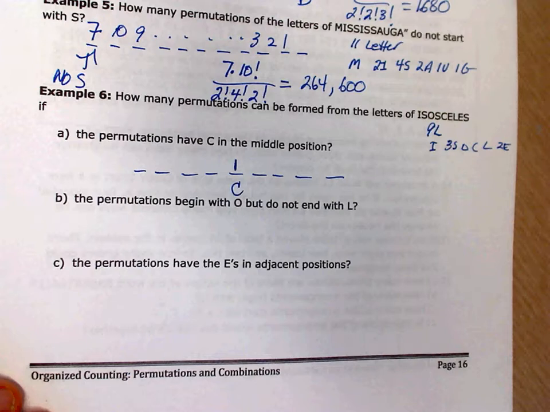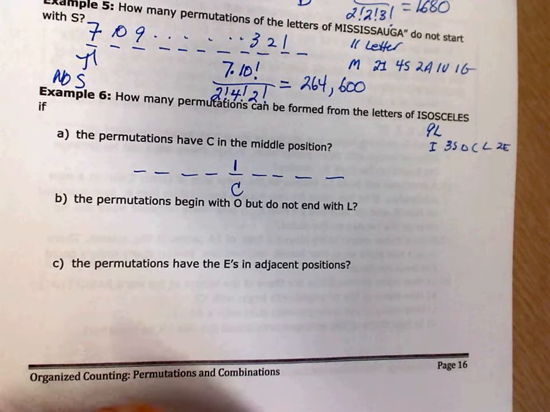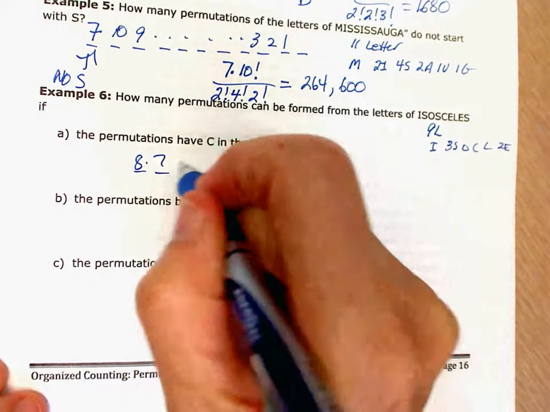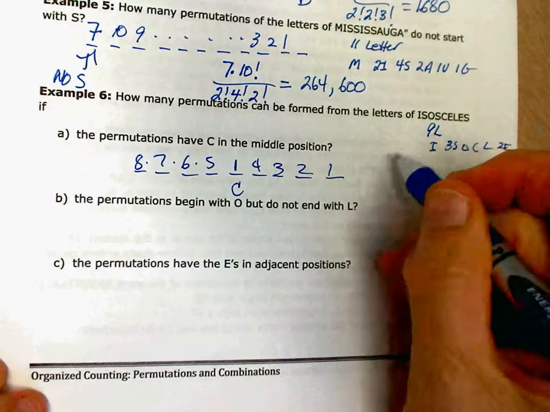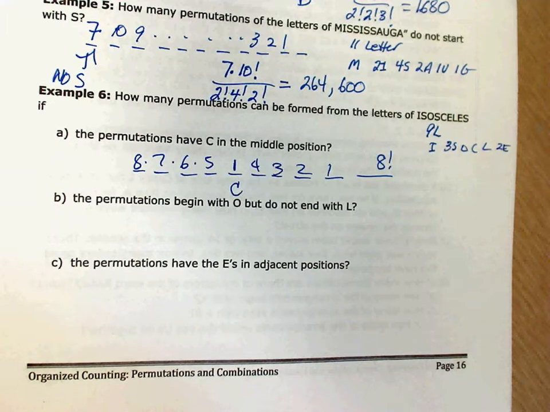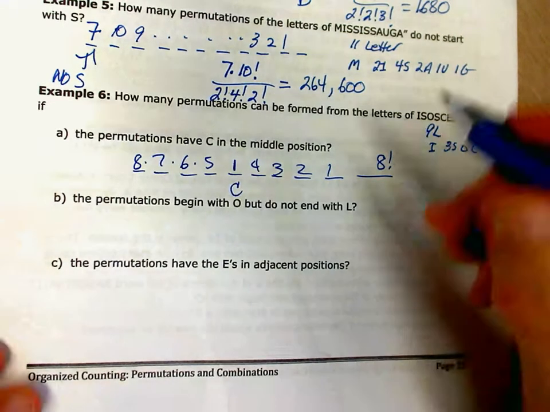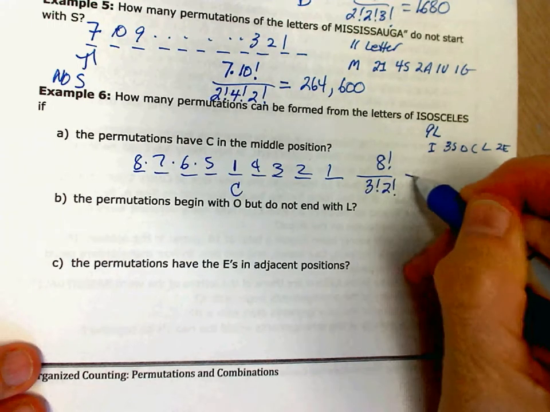And so then we have 8 letters left. So basically it's 8 factorial and divide by what's the same. That's equal to 3360.